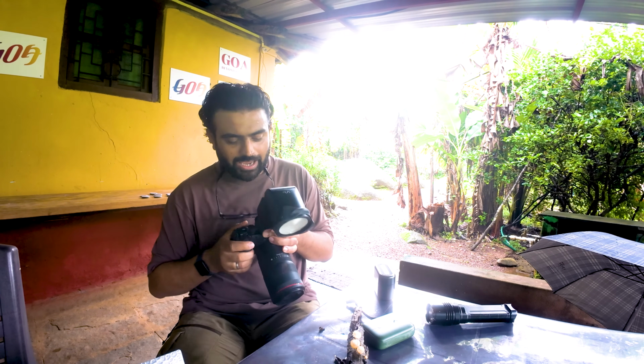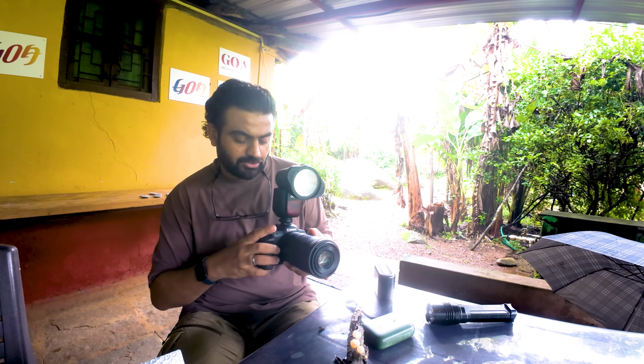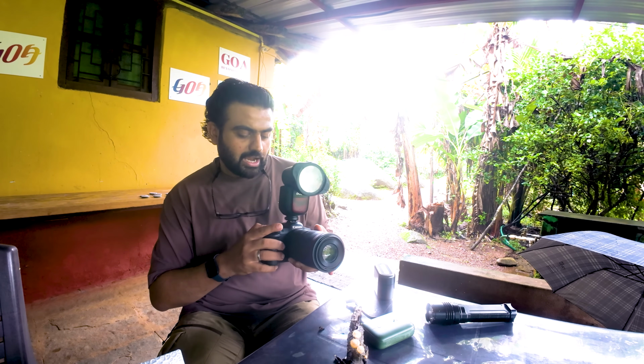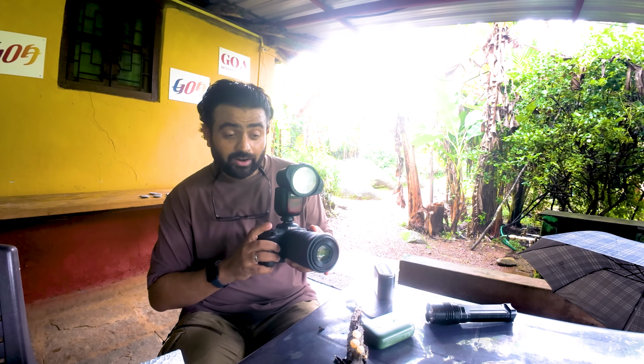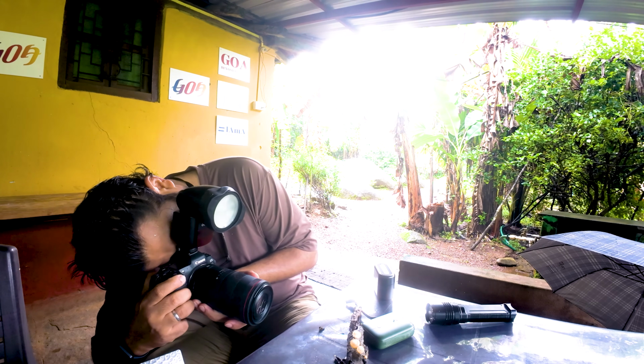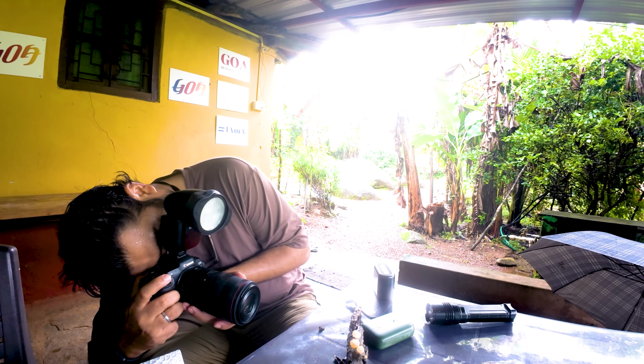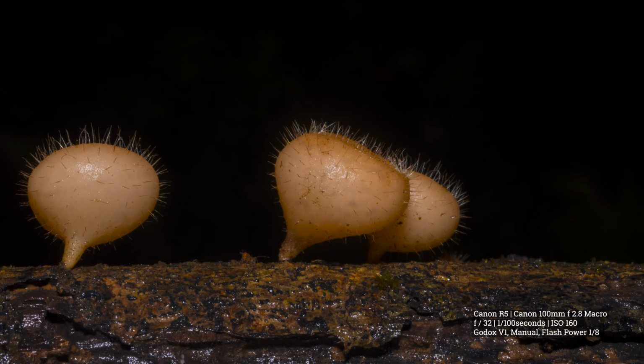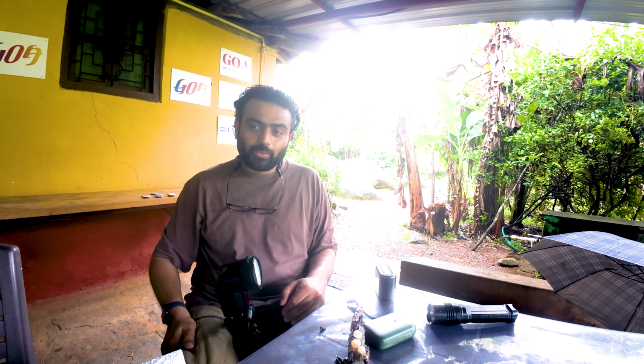I can make this 1/8. I can increase the aperture to f/16. I can reduce the ISO to 100, which is the lowest it is, and there you have it. You see that the background is completely black. There's no detail in the background whatsoever. So yeah, that's one way of doing it.